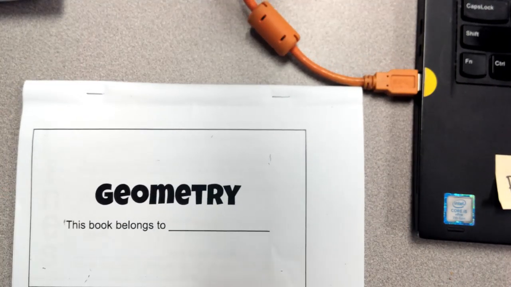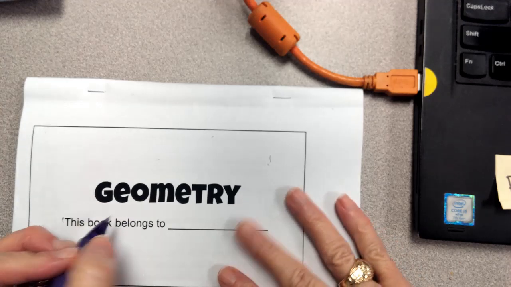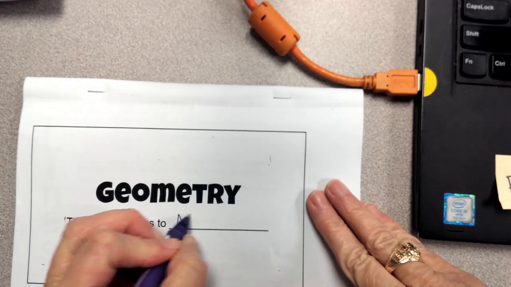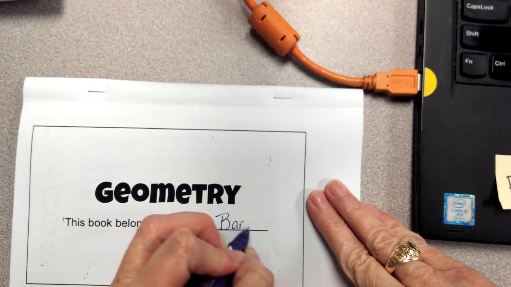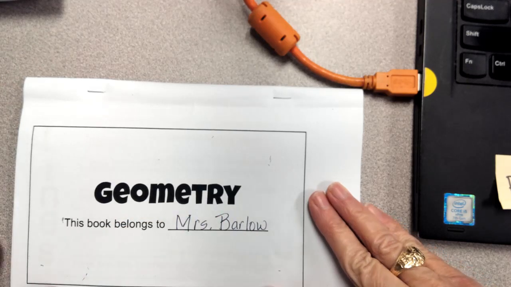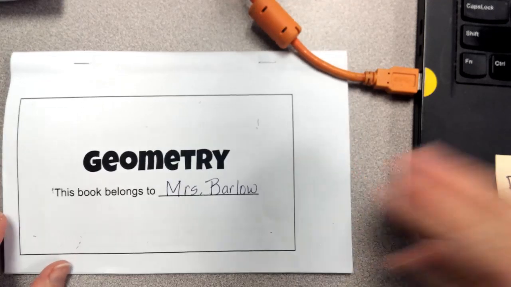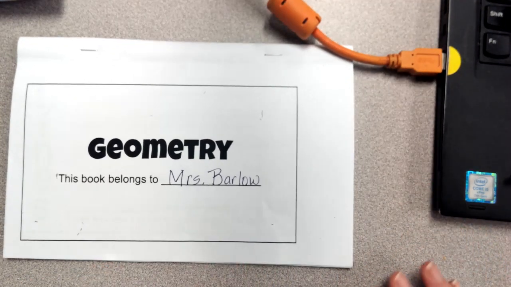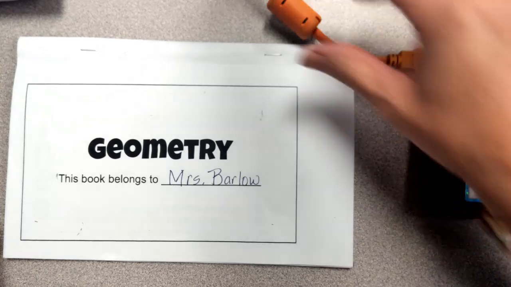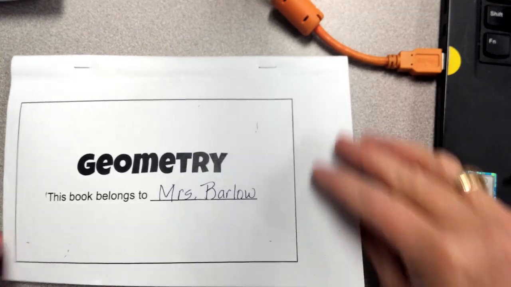Alright, so you have this geometry book in front of you, and you need to go ahead and put your name on the front. And I'm going to go ahead and go through some of the pages that you should have labeled, because I know that we've had some people that have been absent and have missed some of that information.